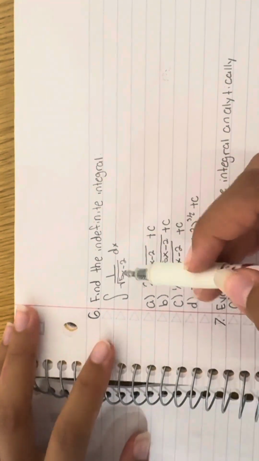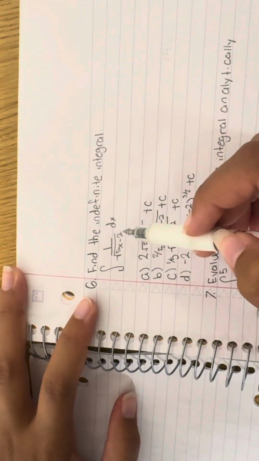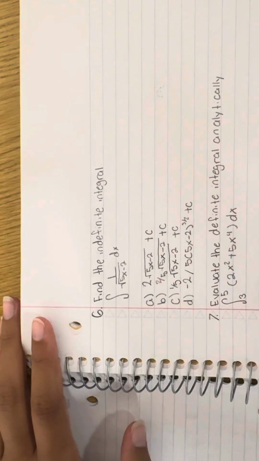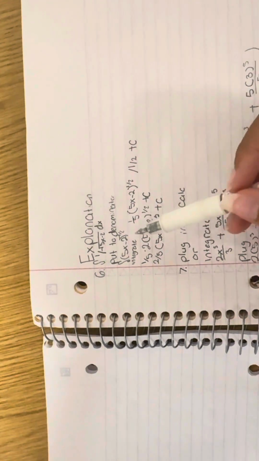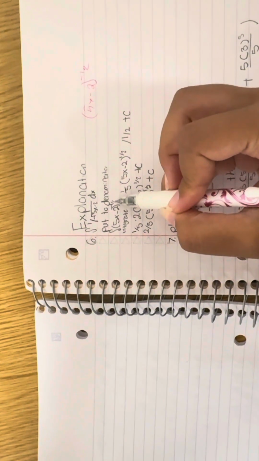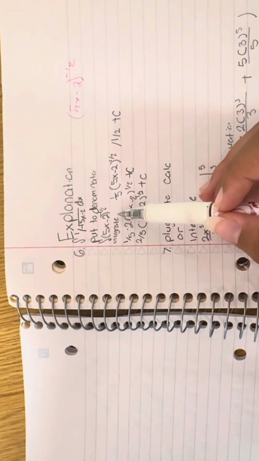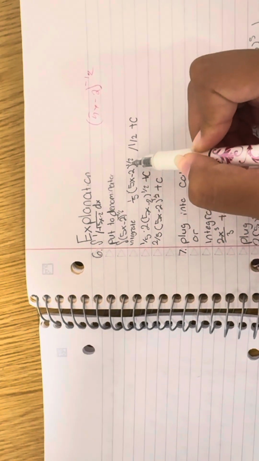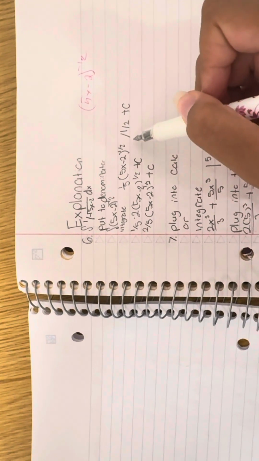Okay, for this next question, we're answering: find the indefinite integral of 1 over 5x root 5x minus 2. So this is going to be B, and we'll tell you why. First things first, we're going to re-simplify that. That is the same thing as 5x minus 2 to the negative 1/2. Now we're going to integrate that, and it turns into 1/5 times 5x minus 2 to the 1/2 power, over 1/2, plus c.